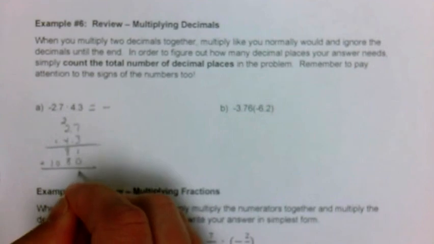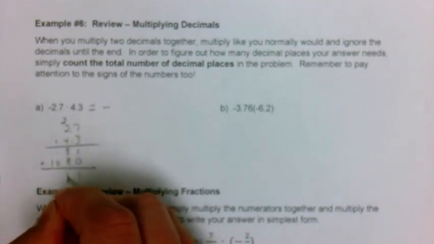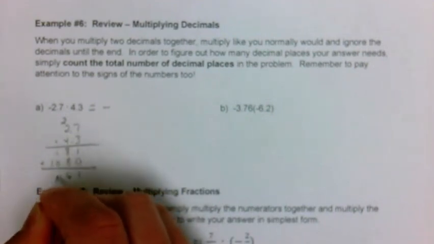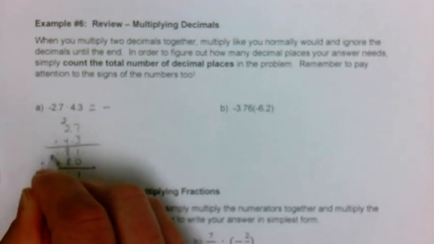1 plus 0 is 1. 8 plus 8 is 16, carry a 1. 1 and 0 is 1. 1 and 0 is 1.